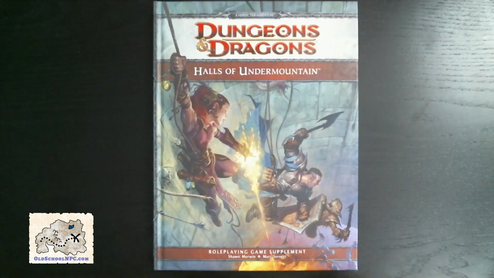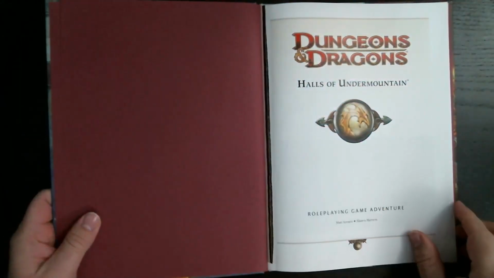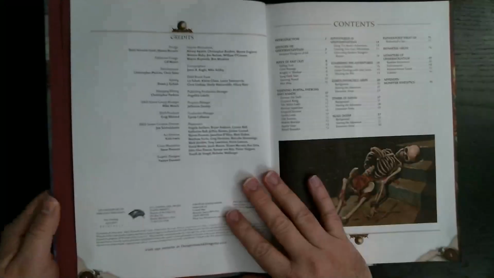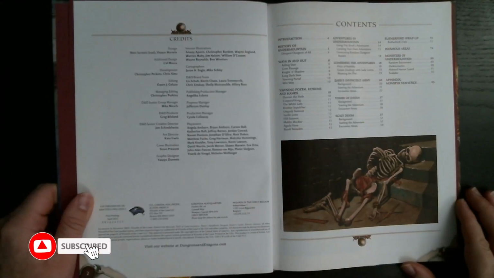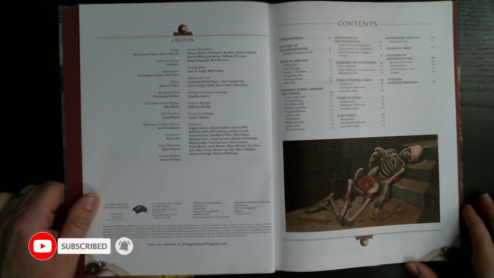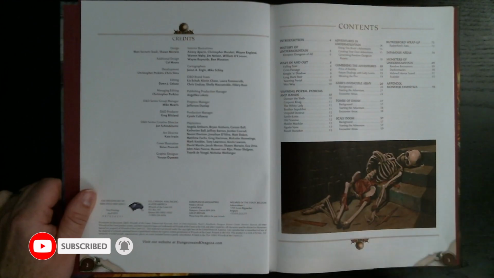Hey everyone, today I want to take a look back at the first D&D adventure module I ever bought, and that was the Halls of Undermountain from 4th edition. The module was released in April of 2012. That was just 4 months after Wizards announced that a new version of D&D was in the works, and only a month before the first D&D Next playtest packet was released. Sadly, only 2 more 4th edition books were released after this one.